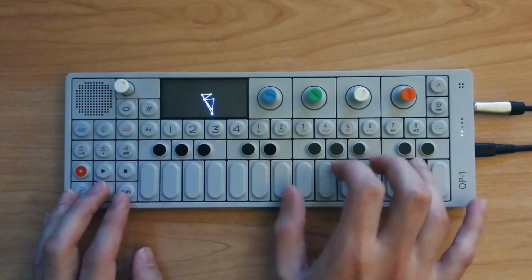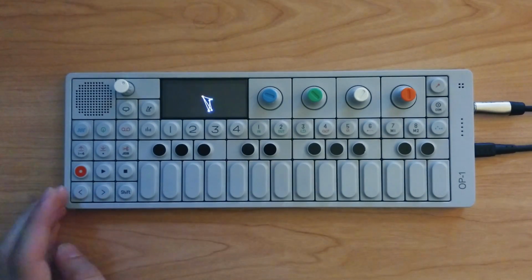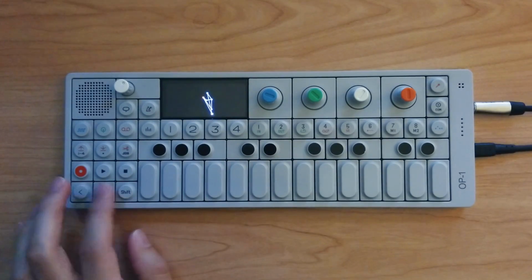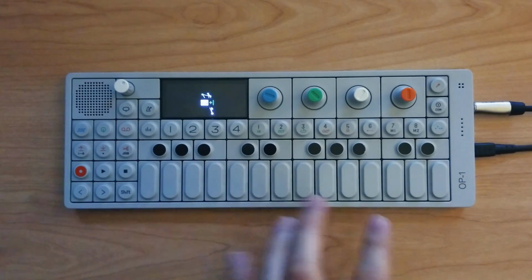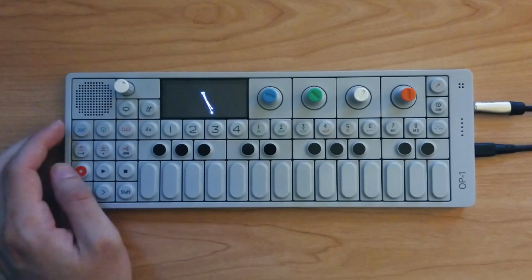Kind of cool. I have to say that was probably one of the harder things in the performance, to use these octave buttons here to change it while I'm playing that groove. It kind of threw me off the first couple times that I did it.